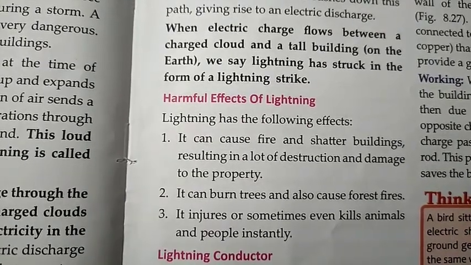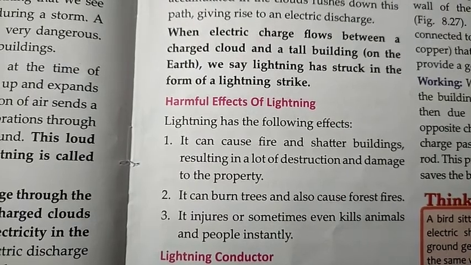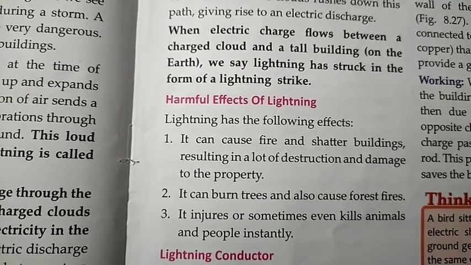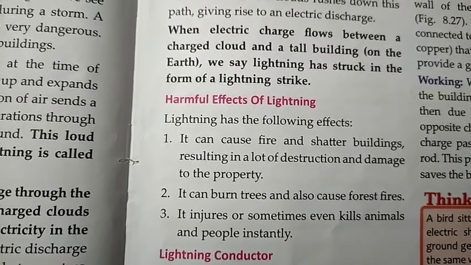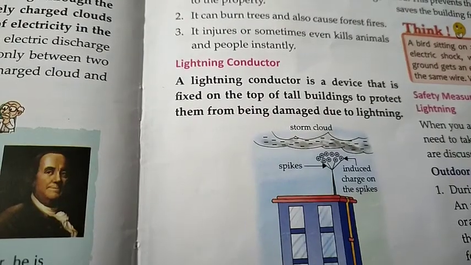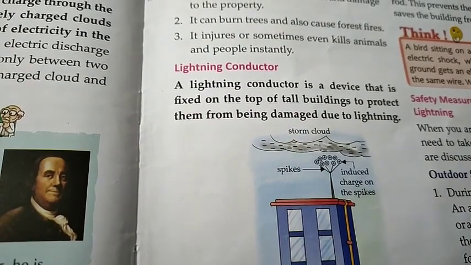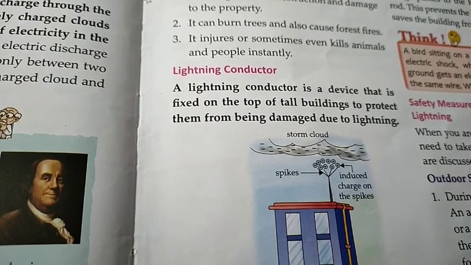Now what are the harmful effects of lightning? Lightning can cause fire and shatter buildings, and it results in a lot of destruction and damage to property. It can burn trees and can cause forest fires. And it also injures and sometimes even kills animals and people instantly.